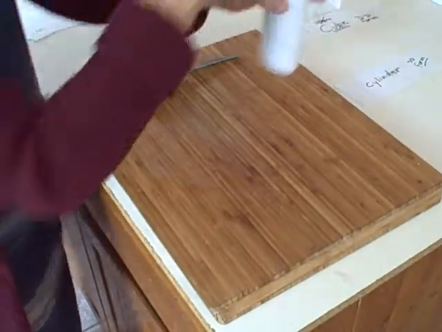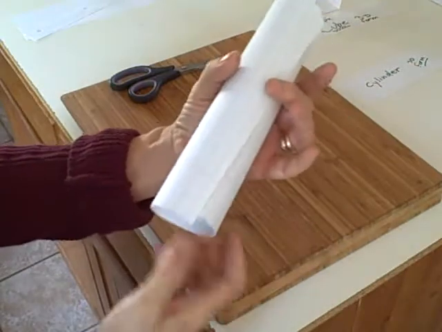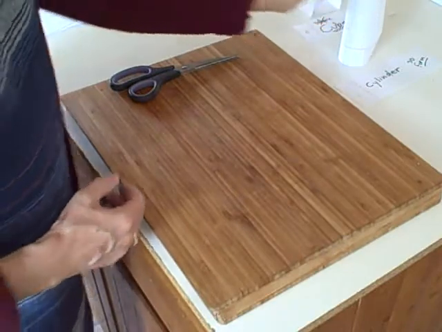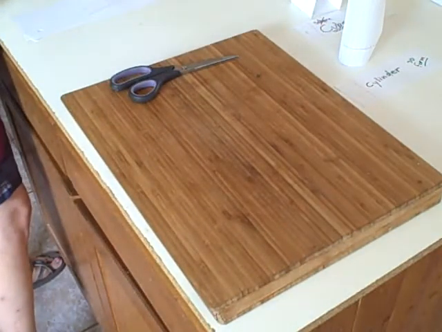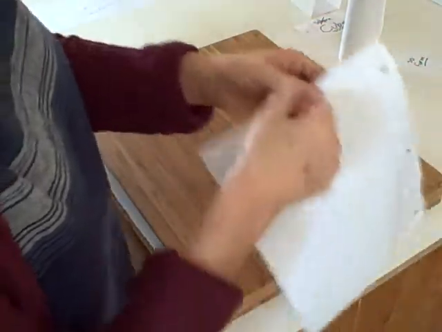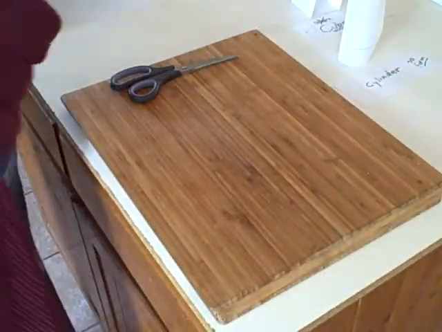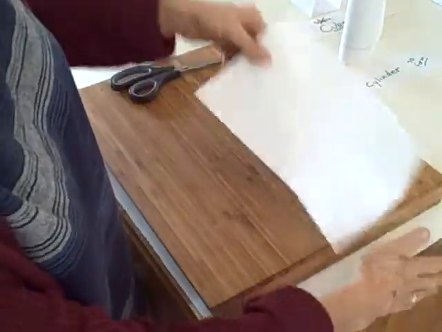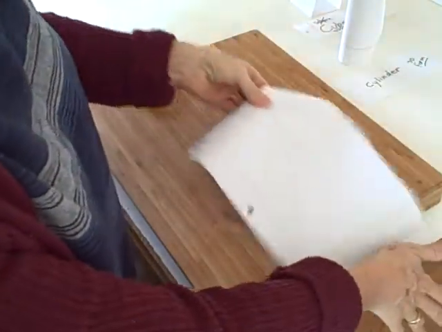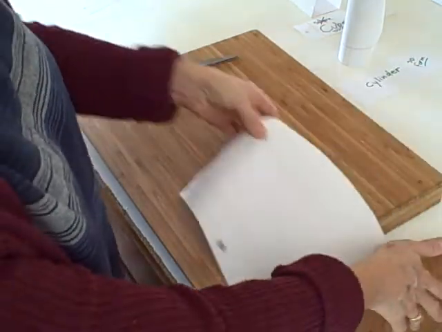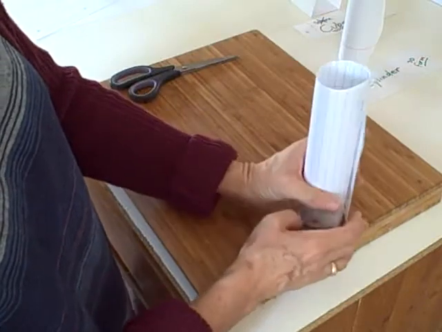Next, we're going to make a cylinder, like a Coke can is a cylinder, or a can of food. So you'll just take a piece of paper. And take it on the edge of your table. And gently push your hand on the piece of paper while you pull it across the edge of the table. There you go. And you will get a cylinder.